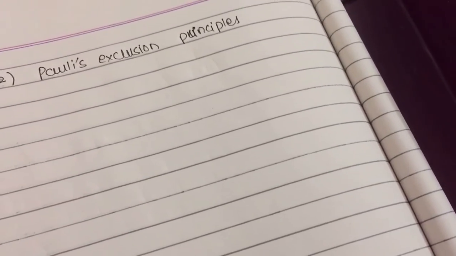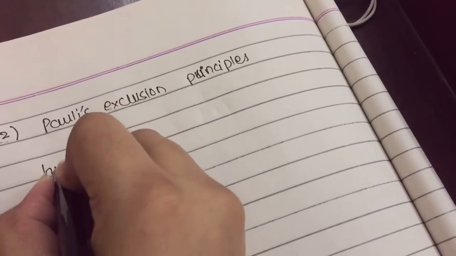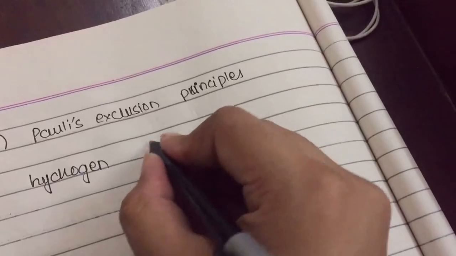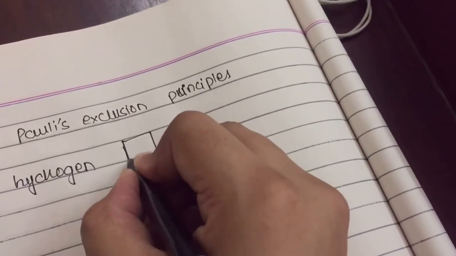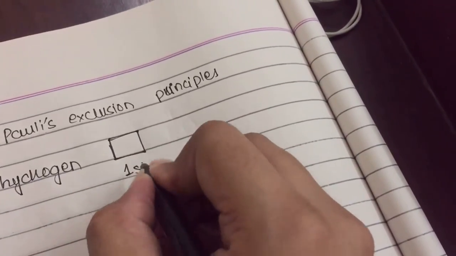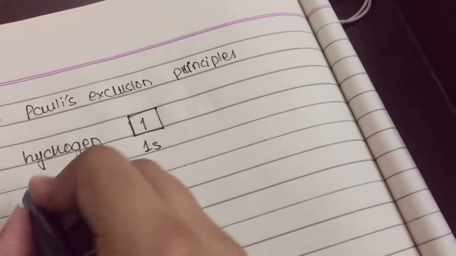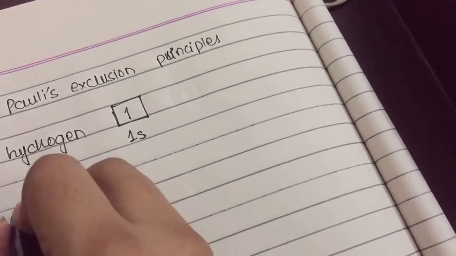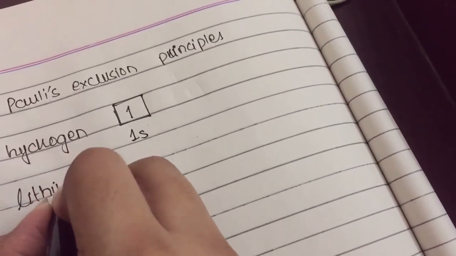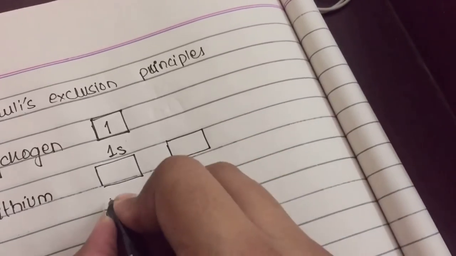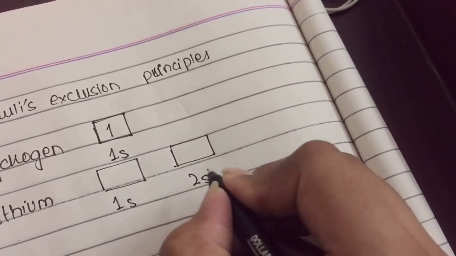Let's take an example, hydrogen. Hydrogen has only one electron, so it will be filled in the 1s lower energy level with a single spin because it has only one electron. If we talk about lithium, lithium has 3 electrons, so 1s, then 2s.